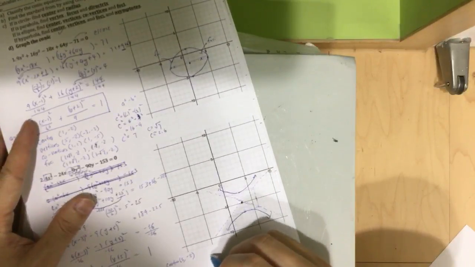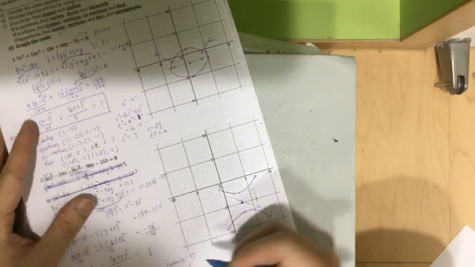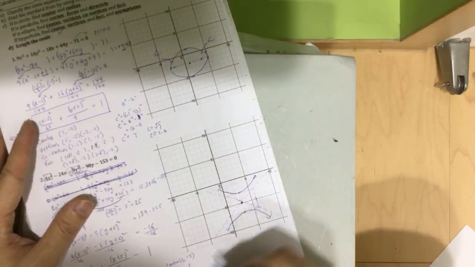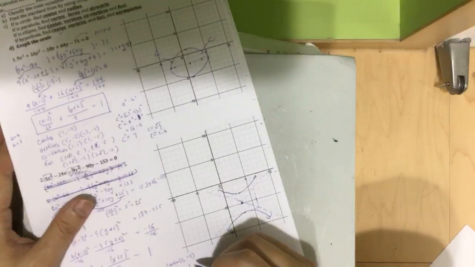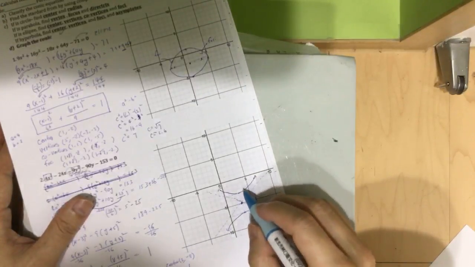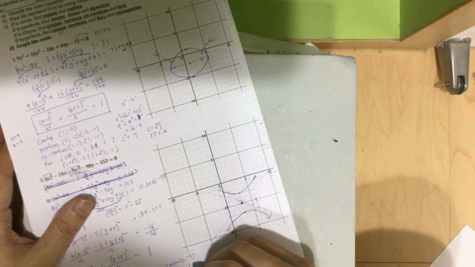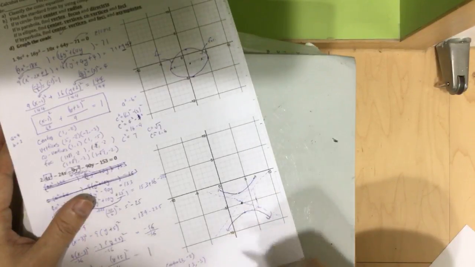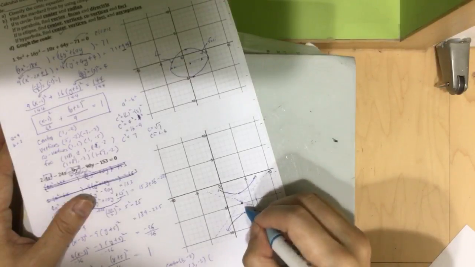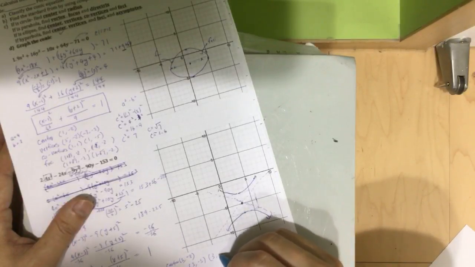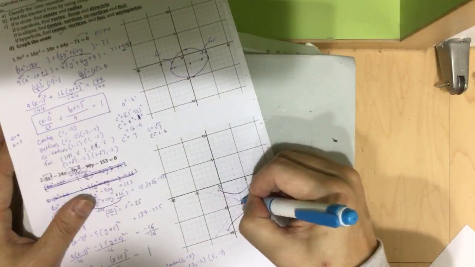So these 2 points are going to be the vertices. My iPad may be running out of battery, so the vertices are going to be 3 and negative 3, and 3 and negative 7.